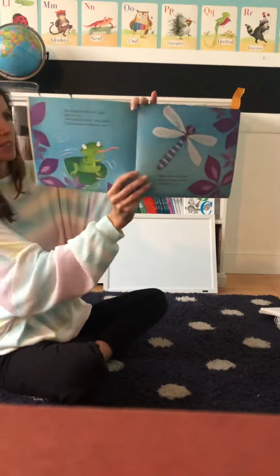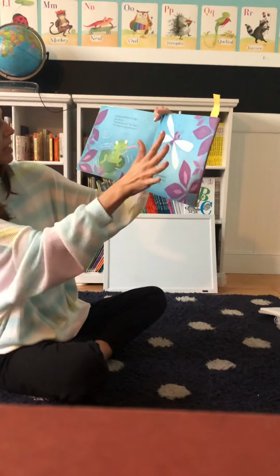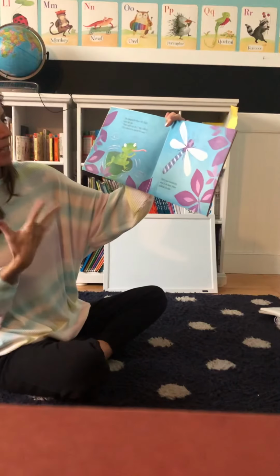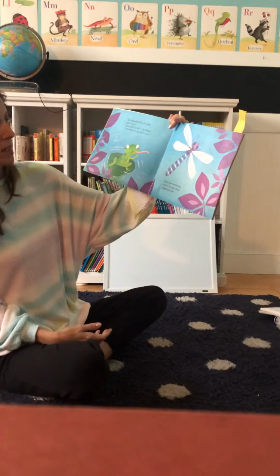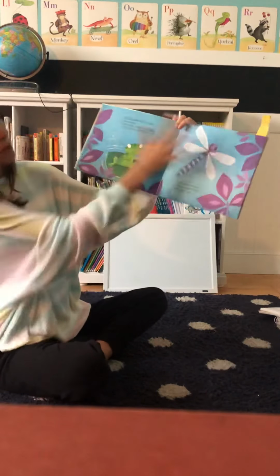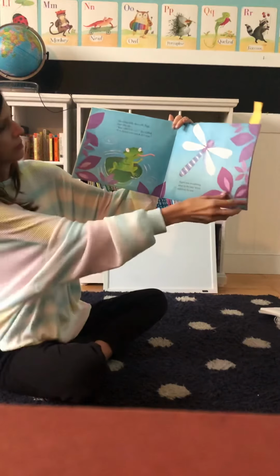What do you think he's going to see? He's looking up into the air, so that's making me predict that it's going to be something that flies, like the dragonfly. Or maybe he's just looking at the dragonfly still.